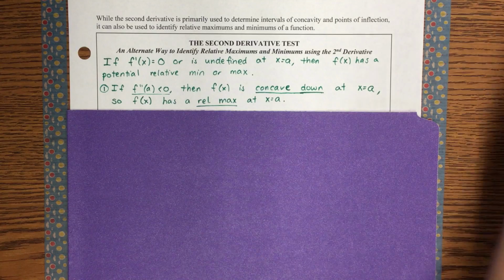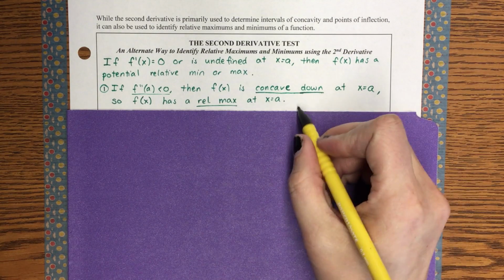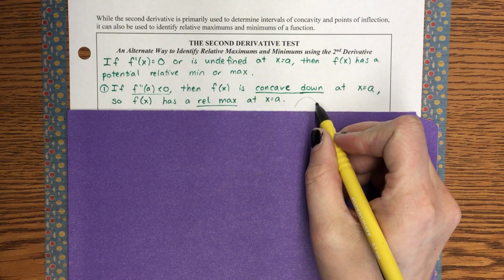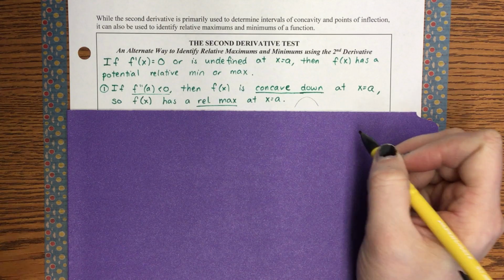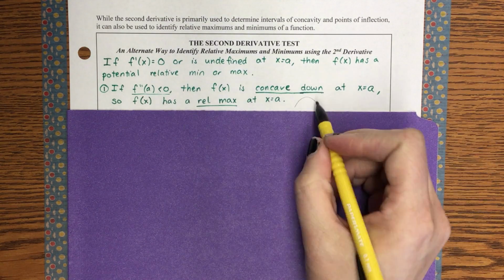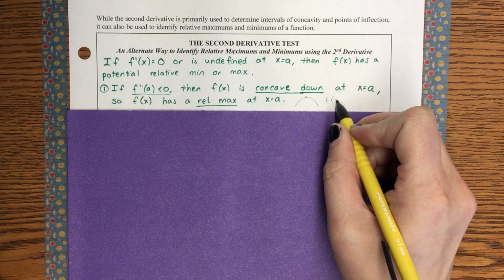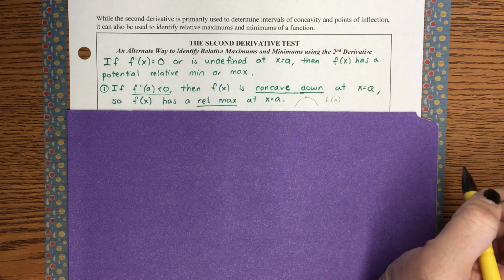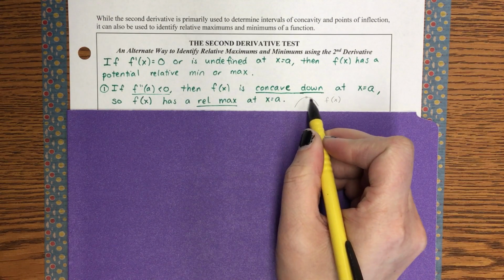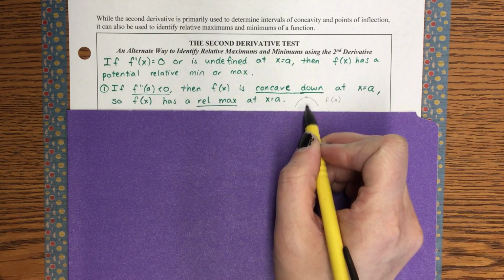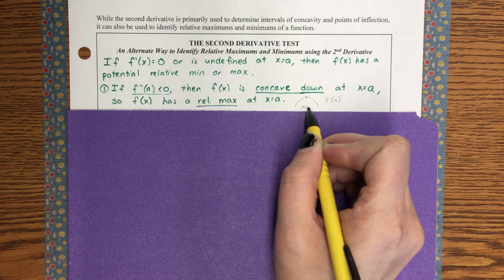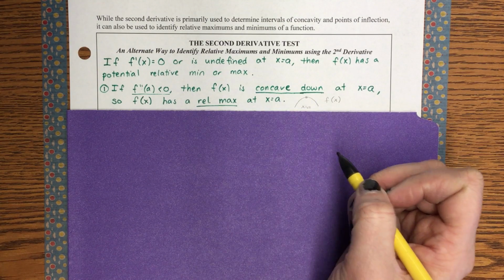So if f of x is concave down, that means our picture is going to look something like this, more or less. So a would be this spot right here. This would be a graph of f of x, our original function. Our original function would be concave down, which means that at x equals a, this point right here would be a relative maximum.